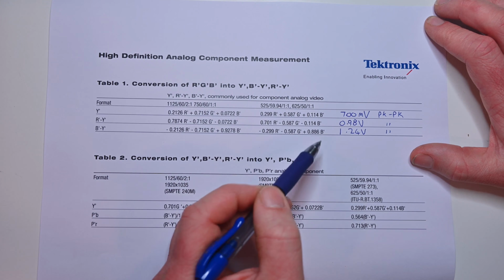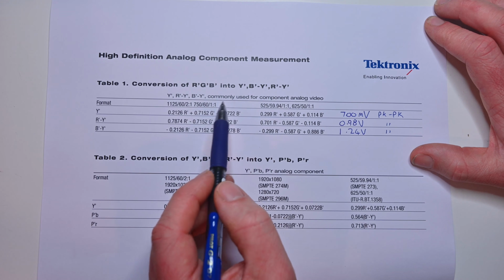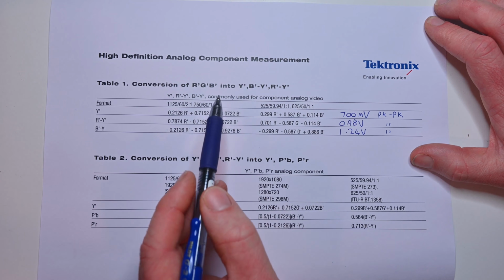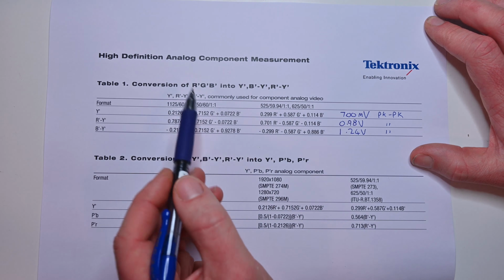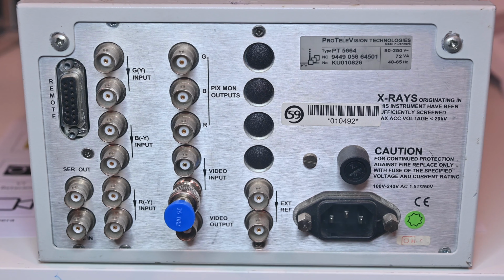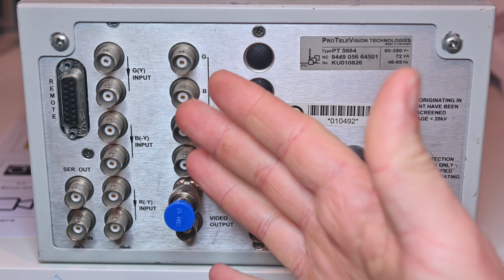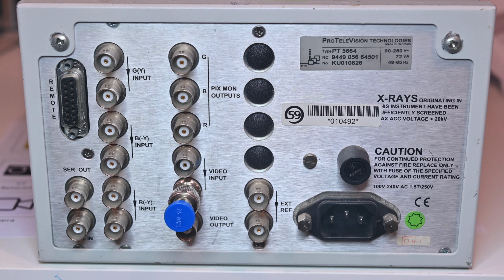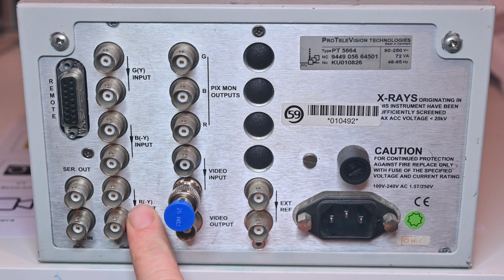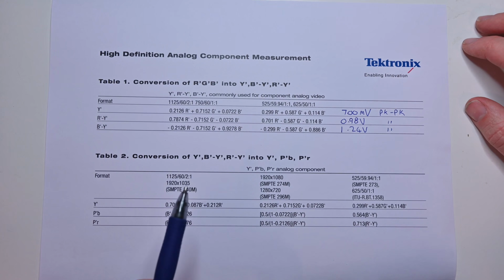It's a good way to understand component video. I don't know if it's an actual standard or not. Certainly Tektronix haven't actually listed any formal standard here, so I don't really know what they mean by commonly used. Might they be referring to the component separated inputs on this waveform monitor? It looks like it's possible. So we've got a Y input, we've got a B minus Y, and we've got an R minus Y.